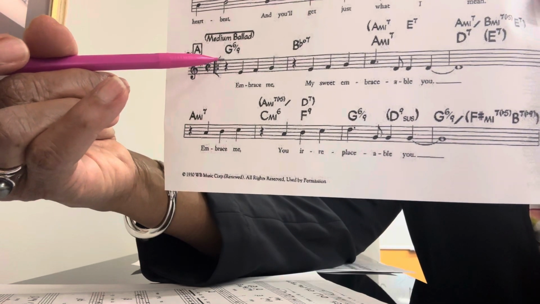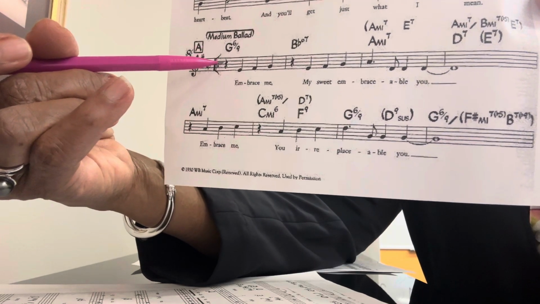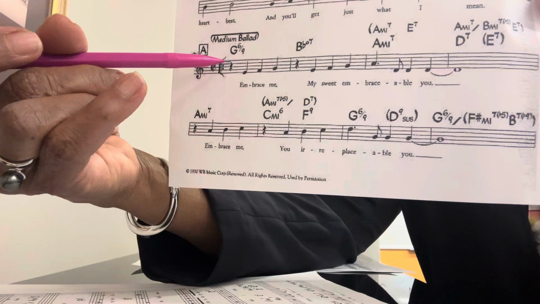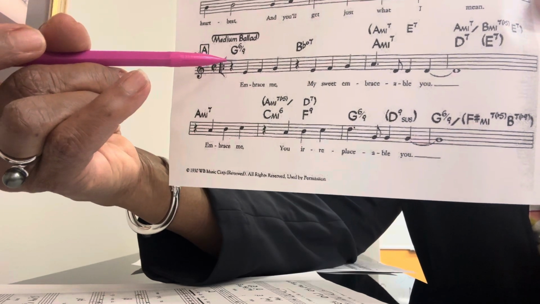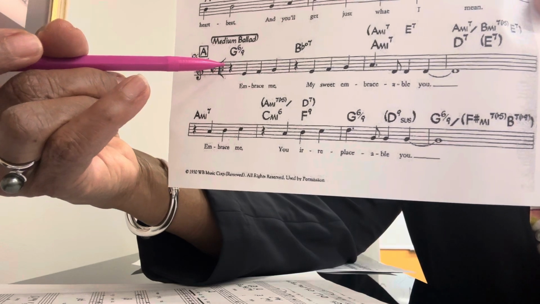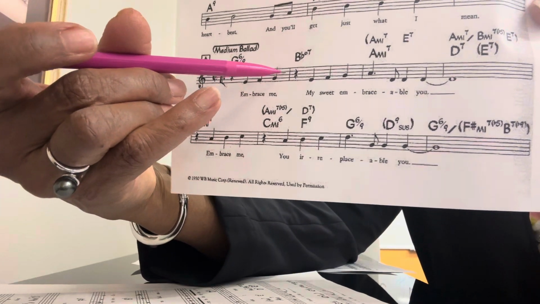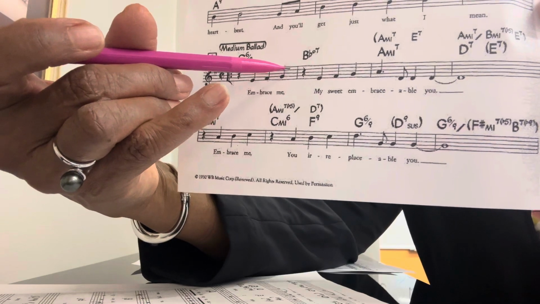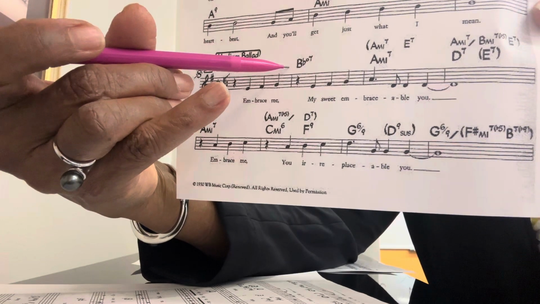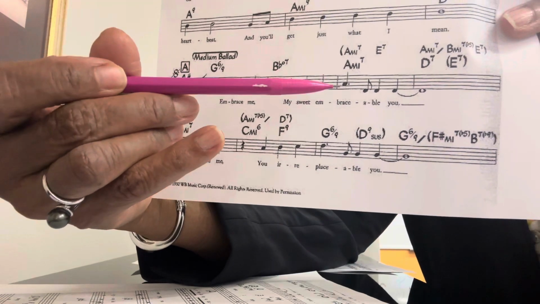So I'm going to move the G 6/9 to an E flat. And you keep the chord characteristic. If it's a 6/9, you keep that as the same chord characteristic, but you move the letter name. So it's E flat 6/9. The next chord will be B flat diminished 7. We're going to move that down a major third. So now that's going to be G flat diminished 7th. We're going to move the next chord.